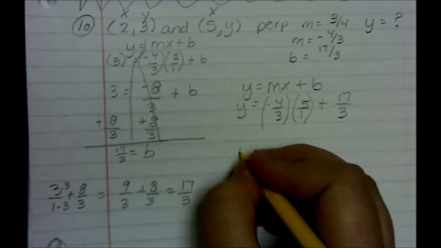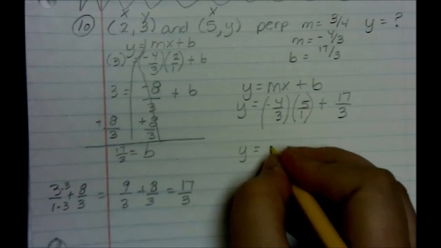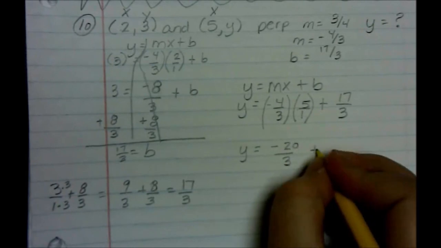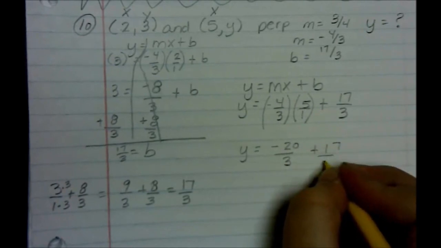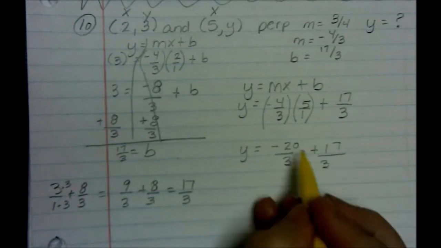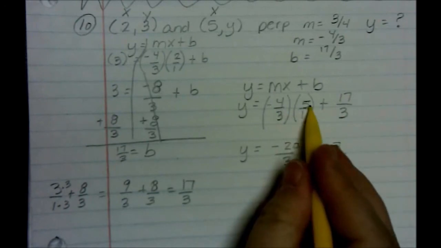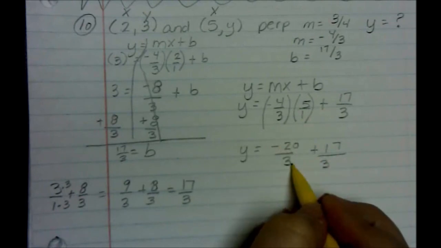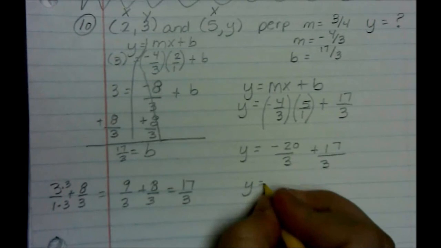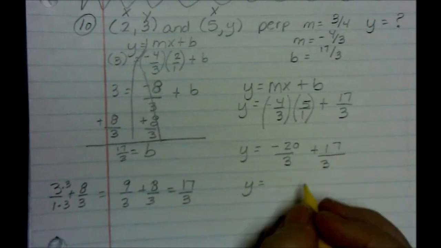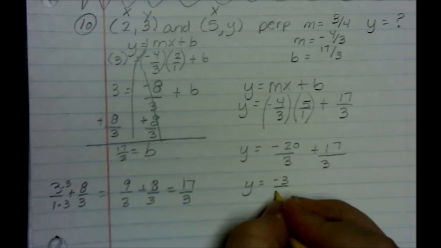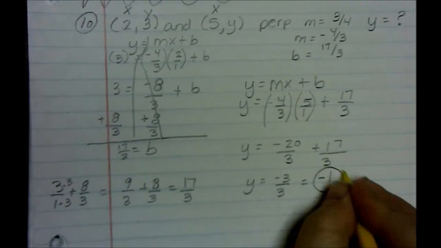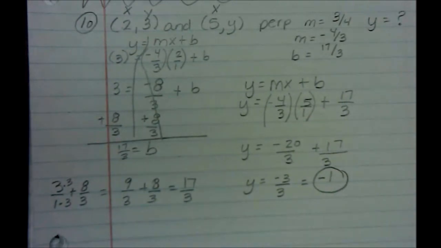So y equals -20 over 3 plus 17 over 3. I got -20 because -4 times 5 is -20, and then 3 times 1 is 3. So then I combine those. If I've got -20 plus 17, it gives me -3 over 3, which then equals -1. So y equals -1.